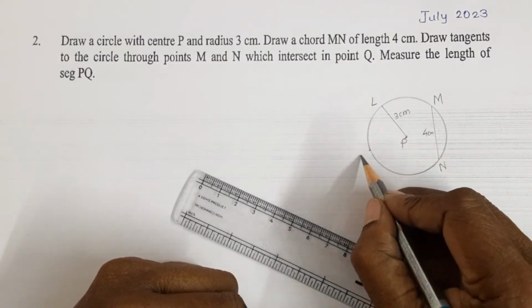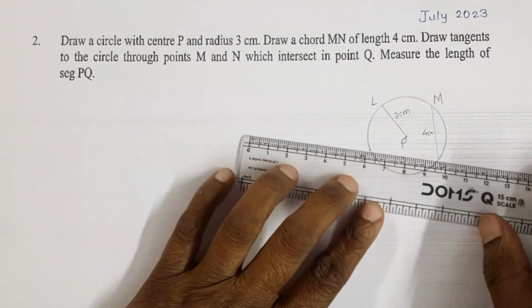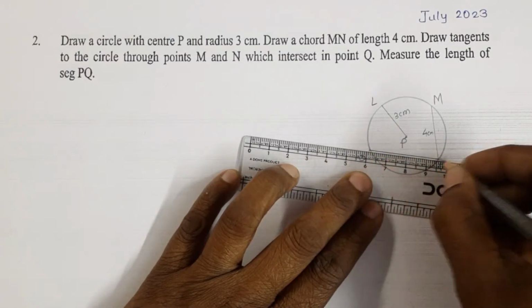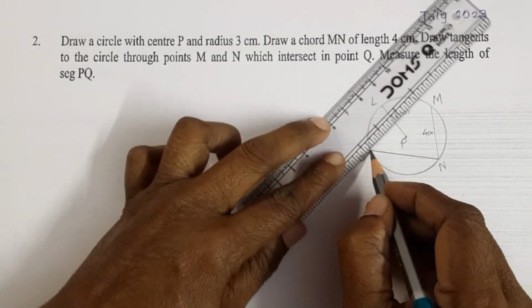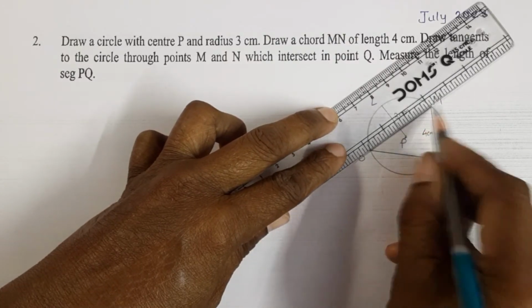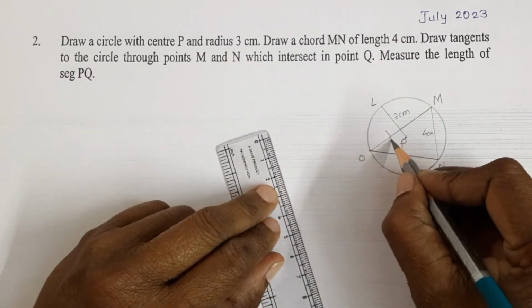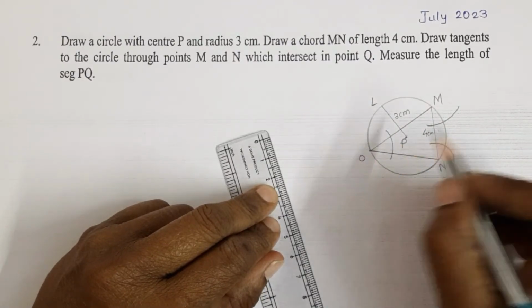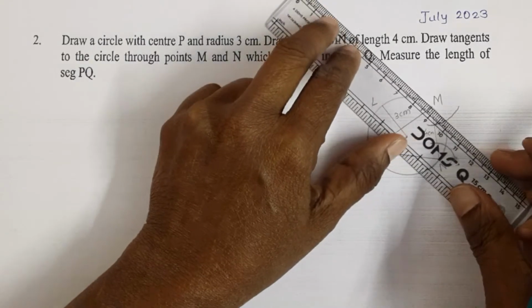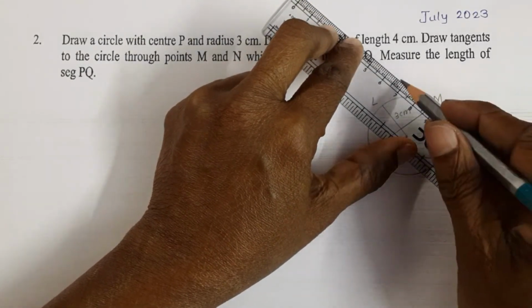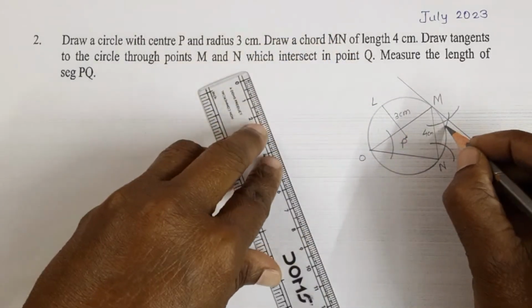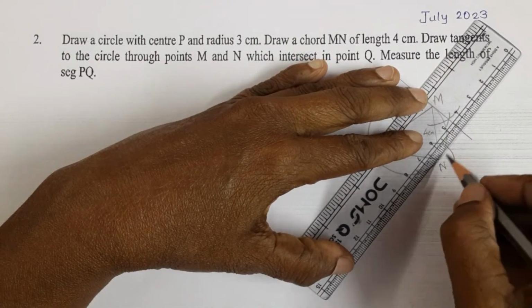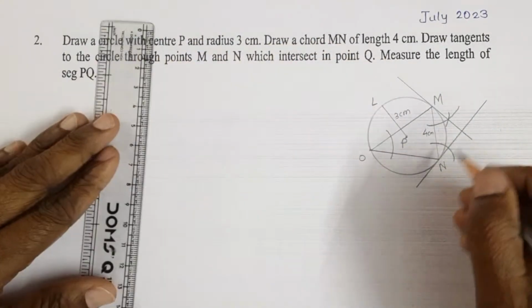So here I take point O and then join ON and OM. Then make the arc here as well as the arc here, and the distance between them, and from the point M this way.